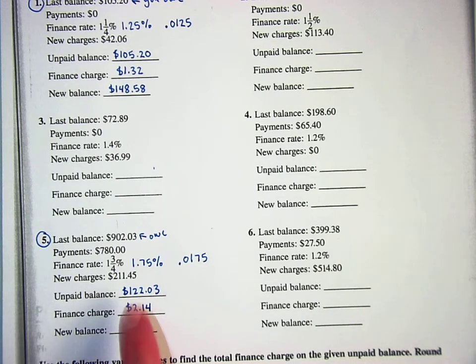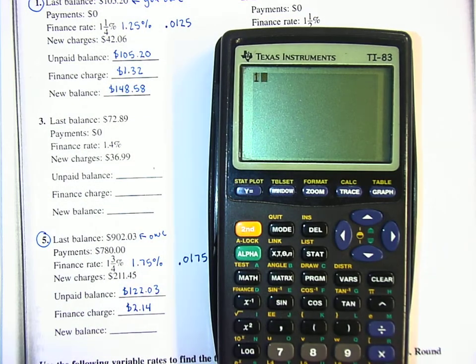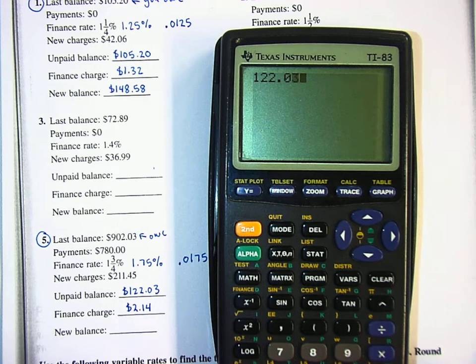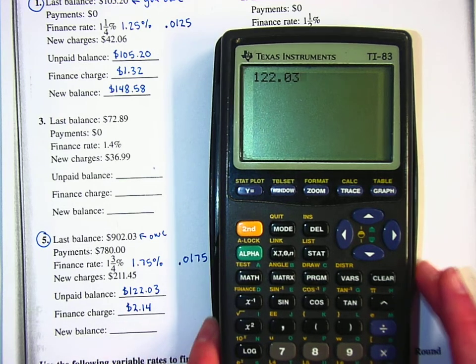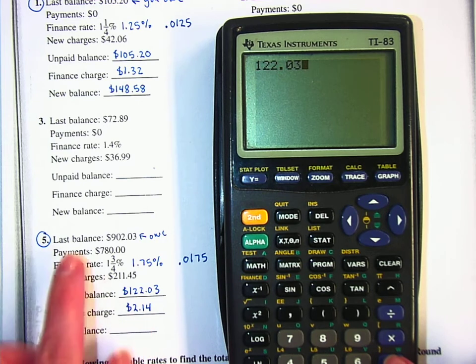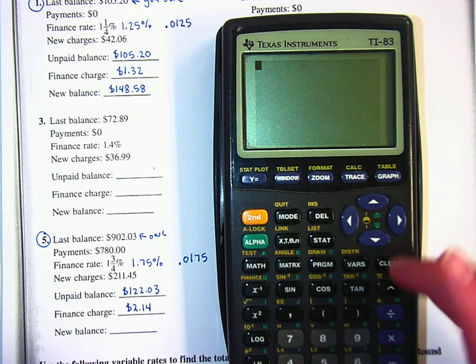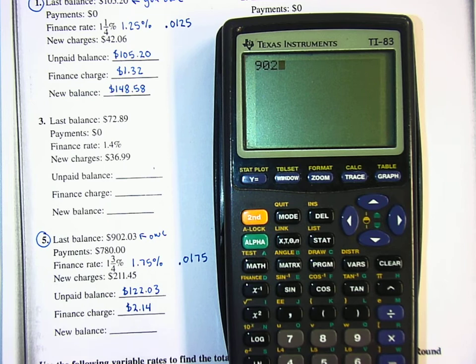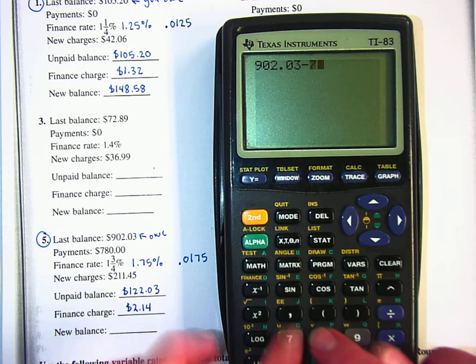So I'm taking my unpaid balance, which is 122.03, and I am going to subtract my payments. Oh, I see. It was actually 902.03, so I guess my old balance thing was fine.